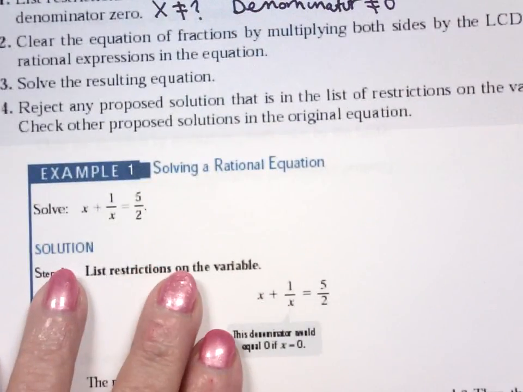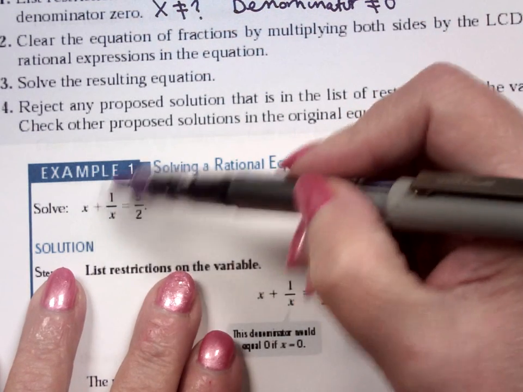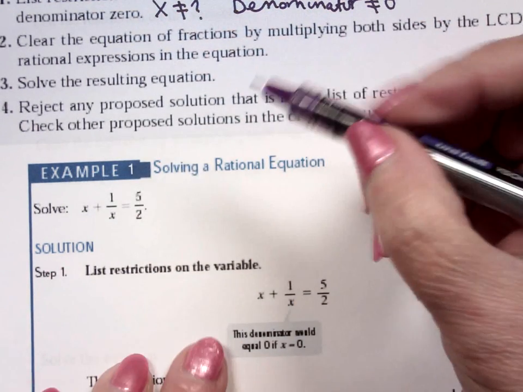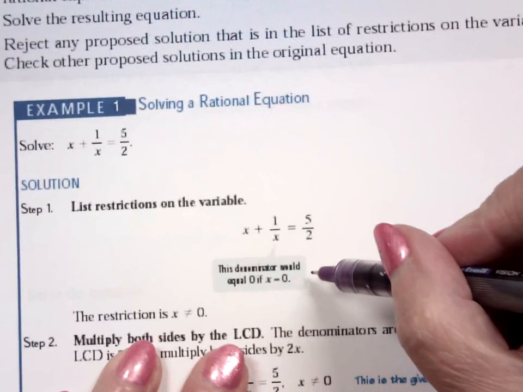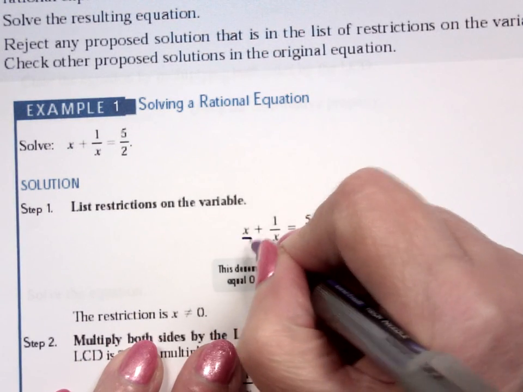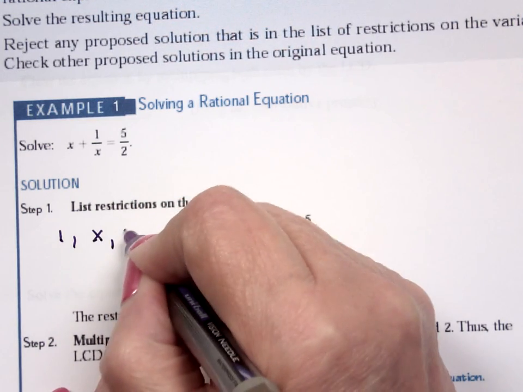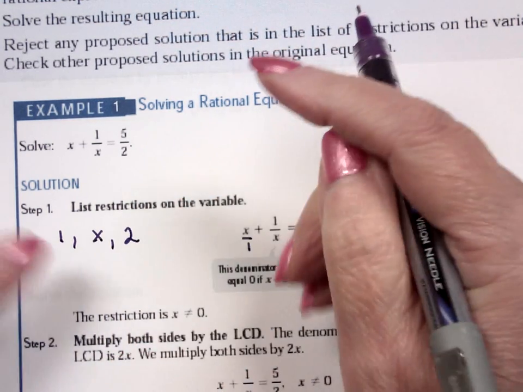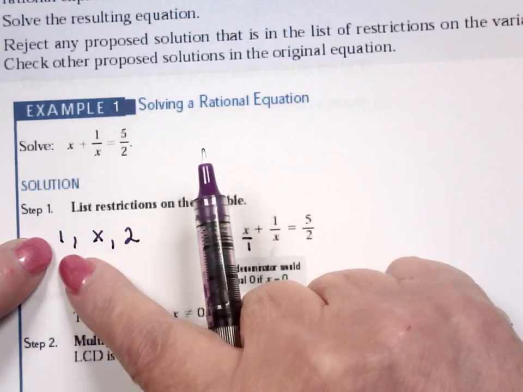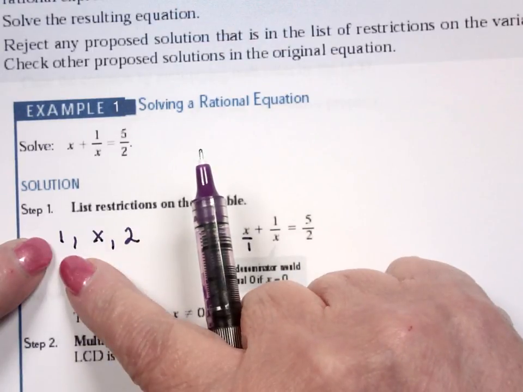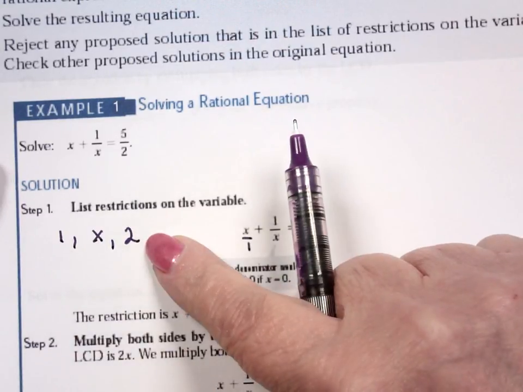So if I look at the first example, which is x plus 1 over x equals 5 halves, and we look at the restriction, I have denominators of 1, x, and 2. Those are my three denominators. Is 1 ever 0? No. Is 2 ever 0?